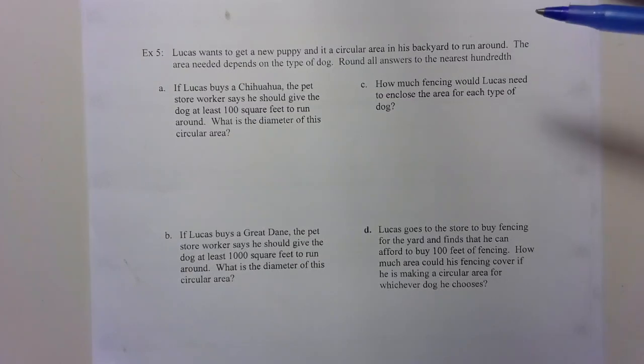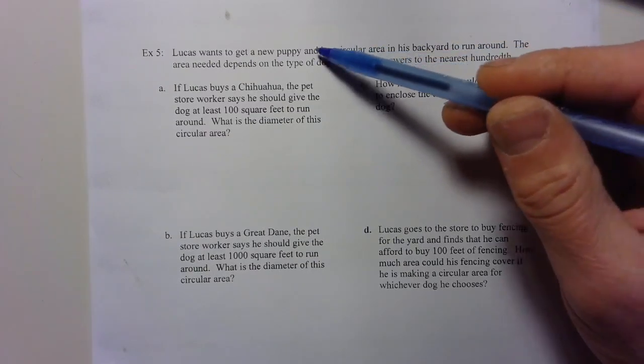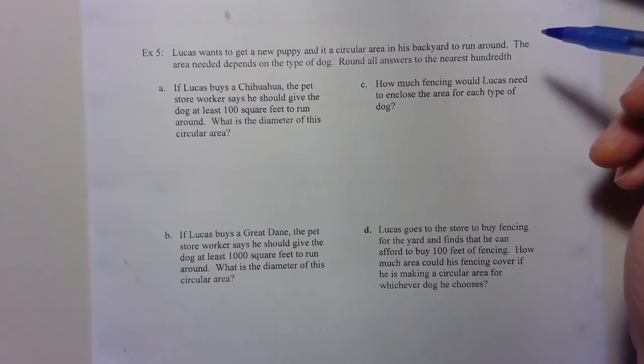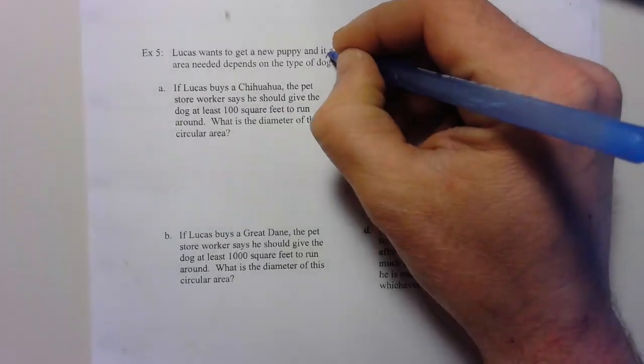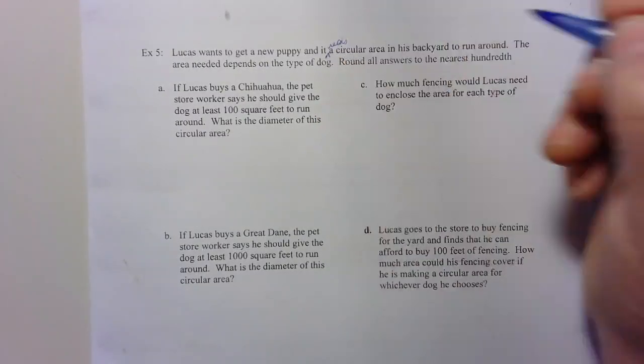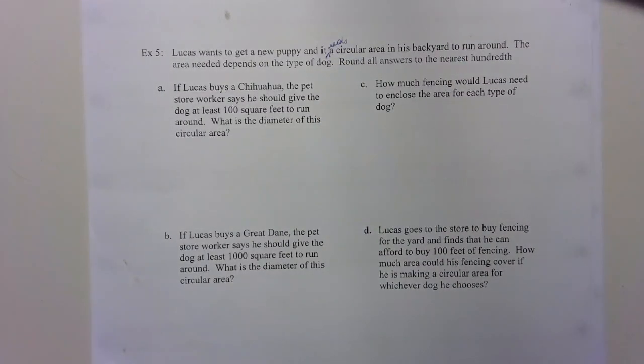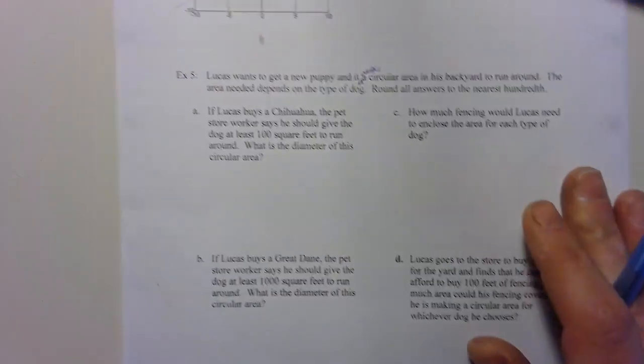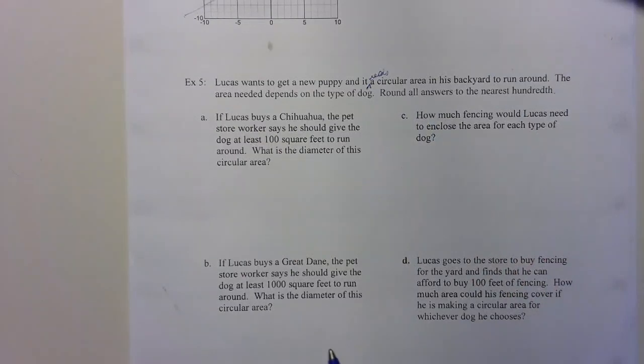Lucas wants to get a new puppy, and I don't understand what the wording is. And we're going to create a circular yard in his backyard to run around. The area needed depends on the type of dog. Round all answers to the nearest hundredth. Okay, so since it's a word problem, we're always going to round it. I'll always tell you what to round to.